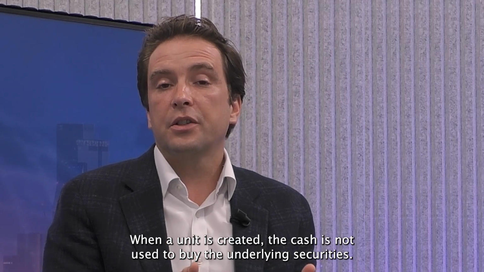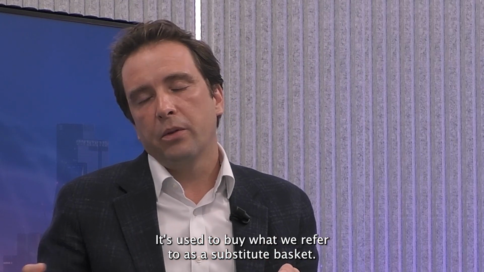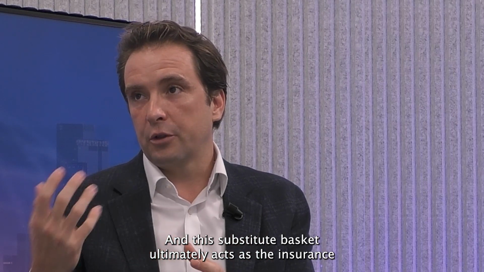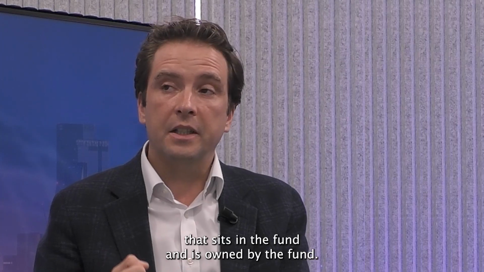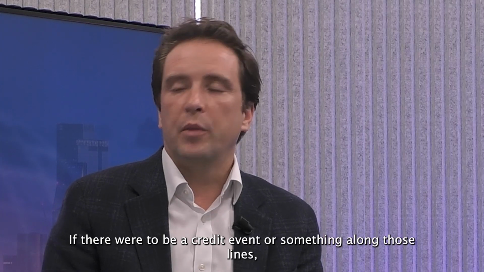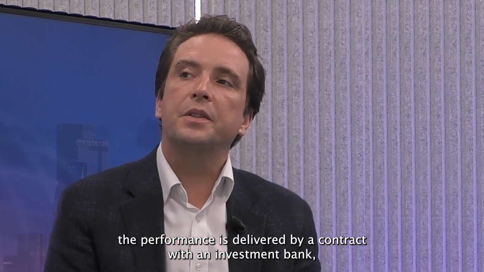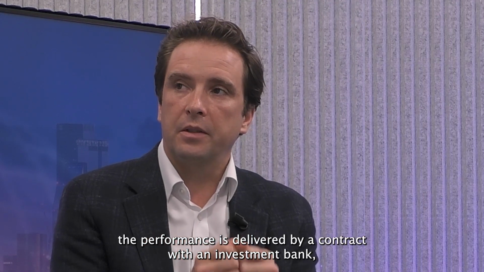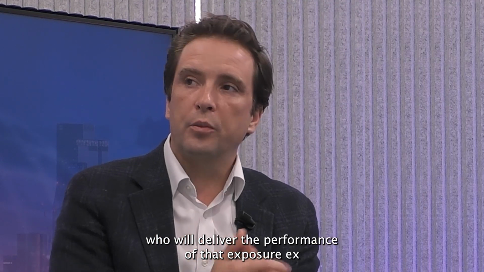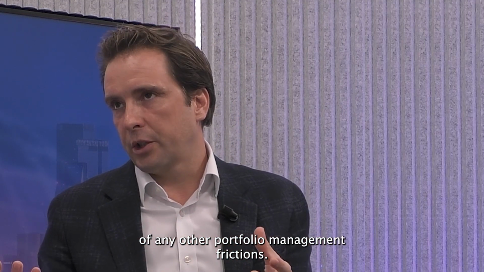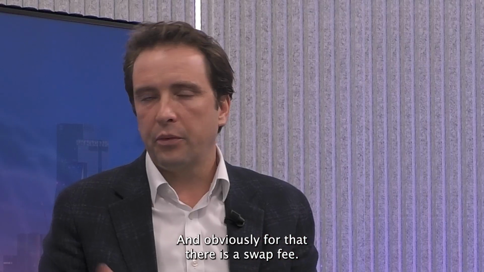In a swap ETF, when a unit is created, the cash is not used to buy the underlying securities. It's used to buy what we refer to as a substitute basket. And this substitute basket ultimately acts as the insurance that sits in the fund and is owned by the fund if there were to be a credit event or something along those lines. The performance is delivered by a contract with an investment bank who will deliver the performance of that exposure, net of any other portfolio management frictions. And obviously for that, there is a swap fee.